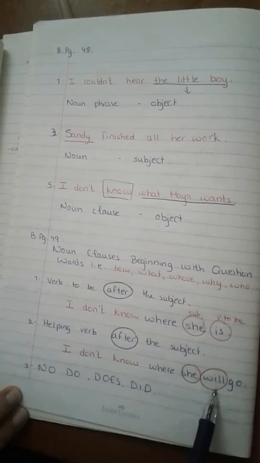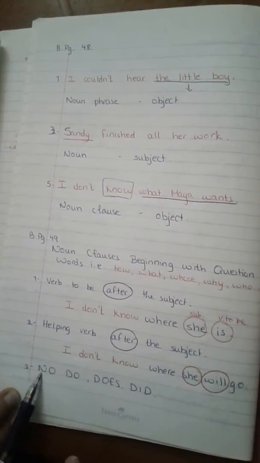I don't know where she will go. She and will go. Again, will comes after she. You do not use do, does, or did when you are forming noun clauses. We're going to do an example, book page 49. Change each question to a noun clause to complete the sentences. How old are you? So let's look over here, it's better. How old are you is the question.